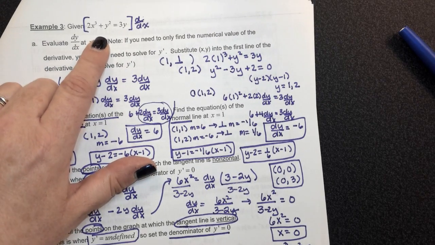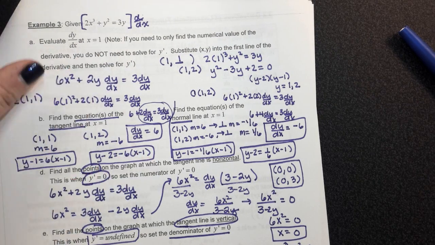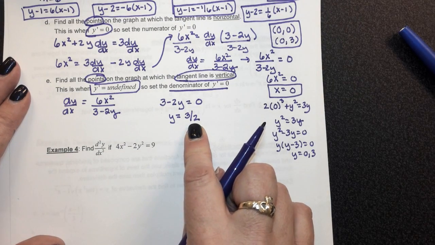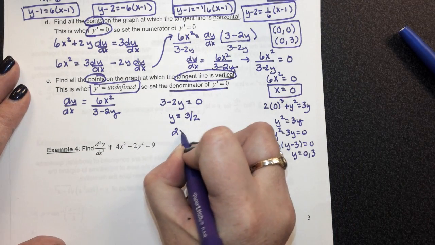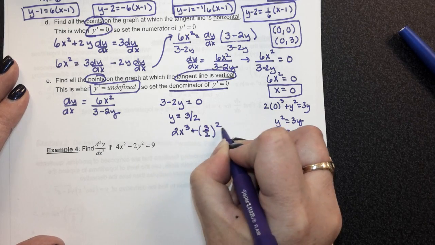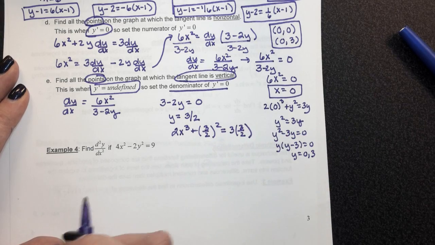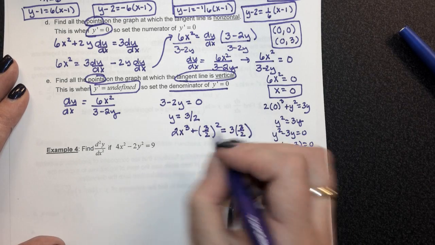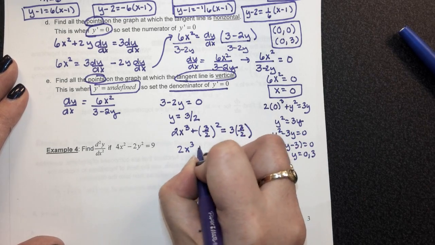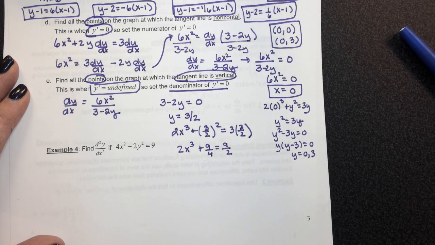What are you actually going to be solving for? Not y this time. You're going to be solving for X, because in this case, we actually know the y coordinate. So we have 2x to the third plus (3/2) squared equals 3 times 3/2. So I have 2x to the third plus 9/4 is equal to 9/2.